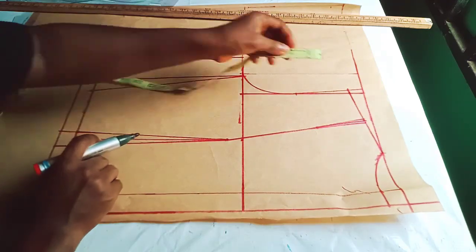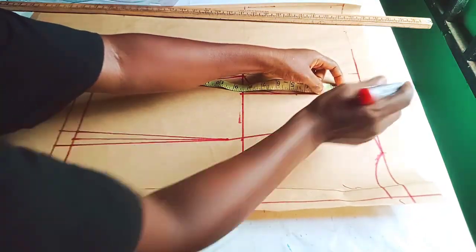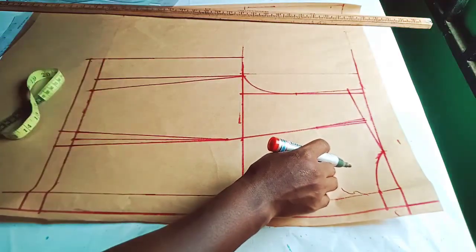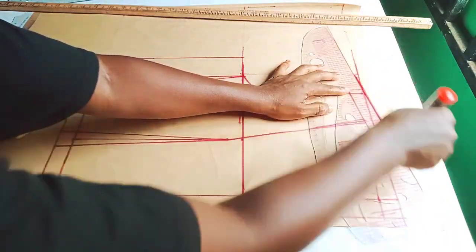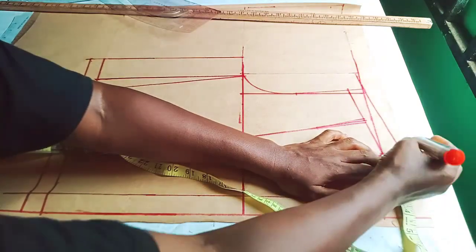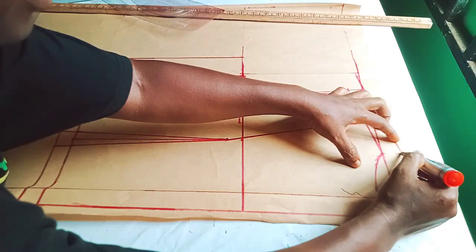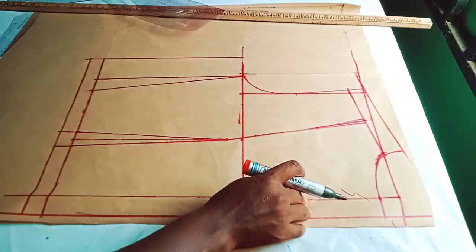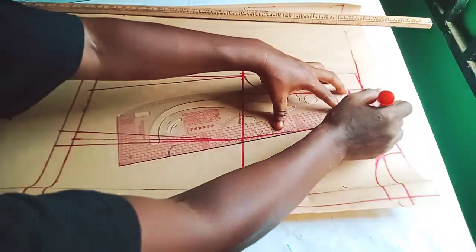Having done that, we're going to take 1 inch upward to get the sewing allowance of the joining of the back and front bodies. Then we'll rule out. I'm just making sure that this aligns. You can just give it a curve with your hand or use your curve ruler. So this is what we'll be having for the back. Let me extend the dart legs.